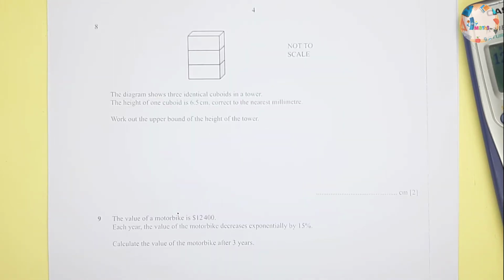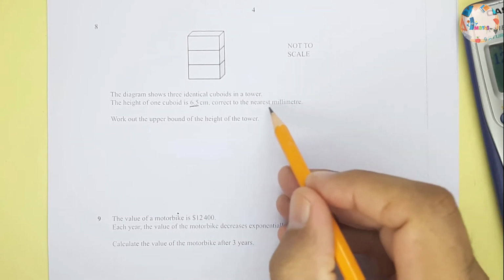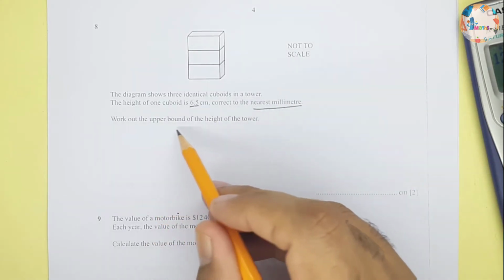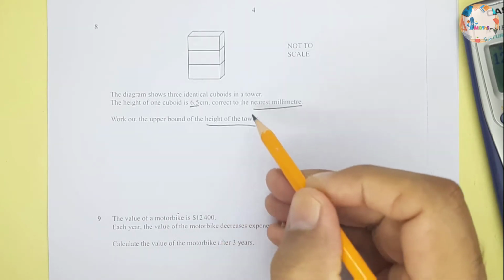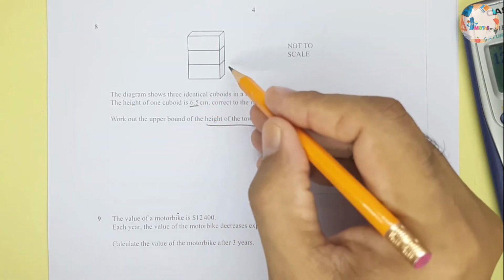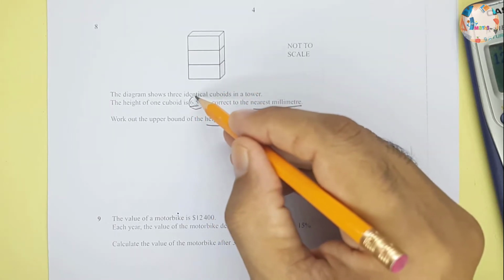Question number 8. The diagram shows three identical cuboids in a tower. The height of one cuboid is 6.5 centimeters, correct to the nearest millimeter. Work out the upper bound of the height of the tower. So for the upper bound, we will be taking the upper bound of 6.5, which is the height of the cuboid.